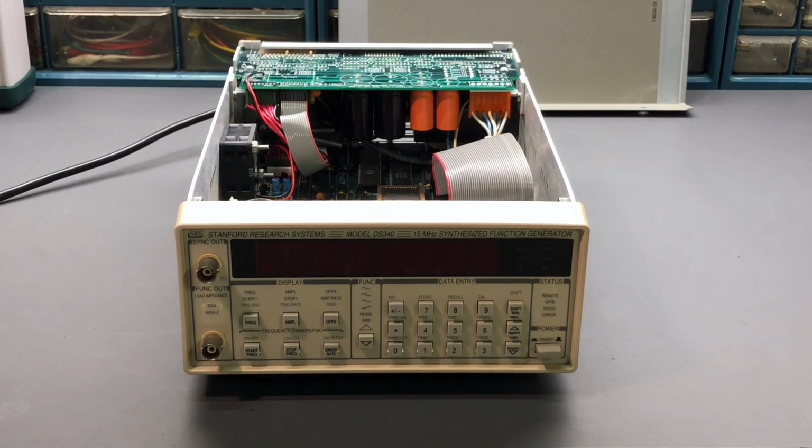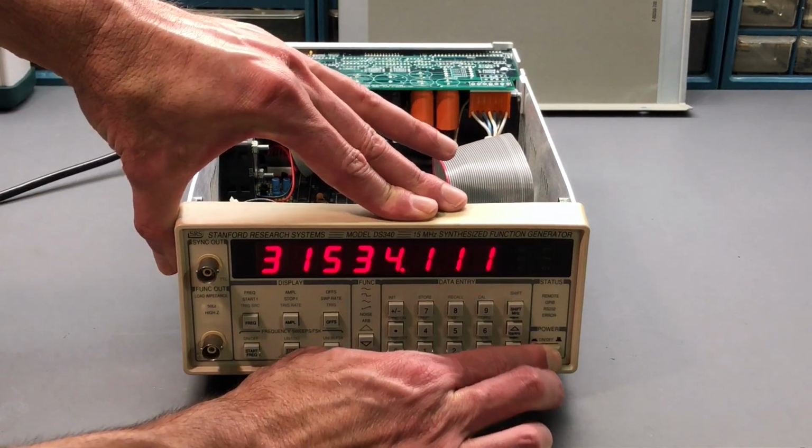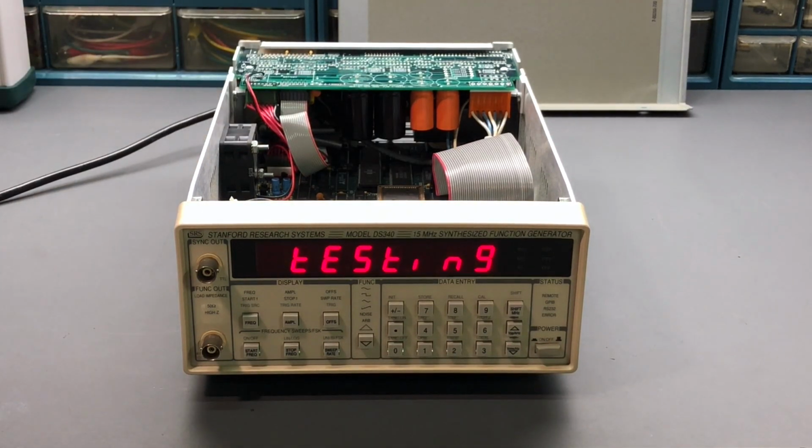And we already saw that on the frequency counter. It looks like the amplitude was doing okay. We'll take a closer look at that as well, but I don't think it's too far off. Okay, there we go, test pass. So that looks very good. So it looks like that memory hold-up battery was the issue and was what was causing that calibration error.